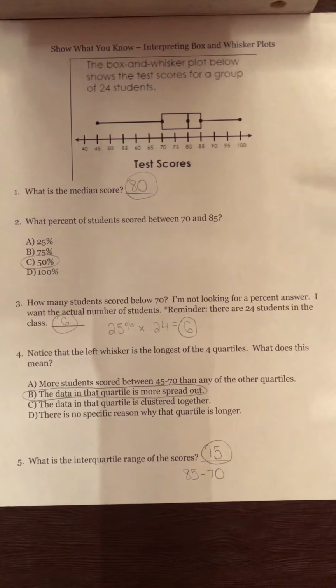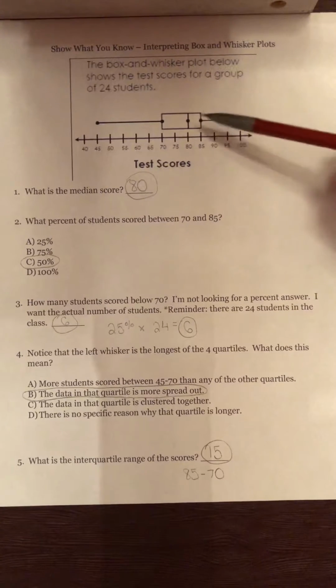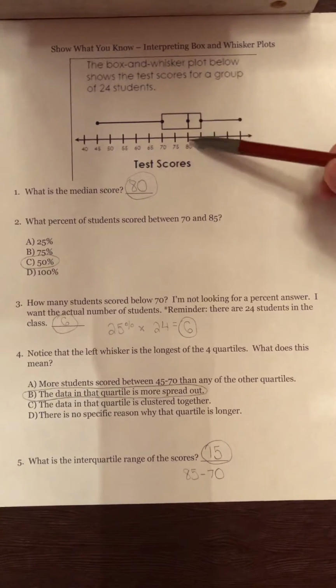Hey y'all, we're going to review the answers for the Show What You Know on interpreting box and whisker plots. So number one, what is the median score? The median score was 80.